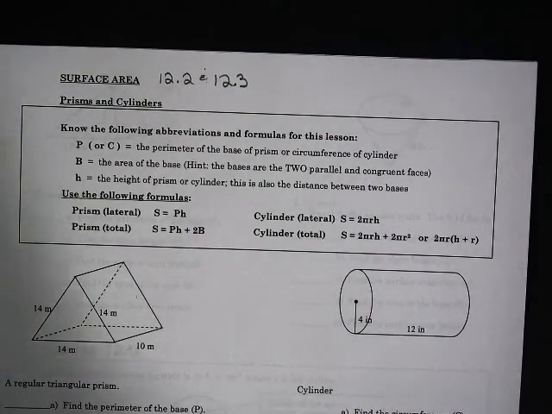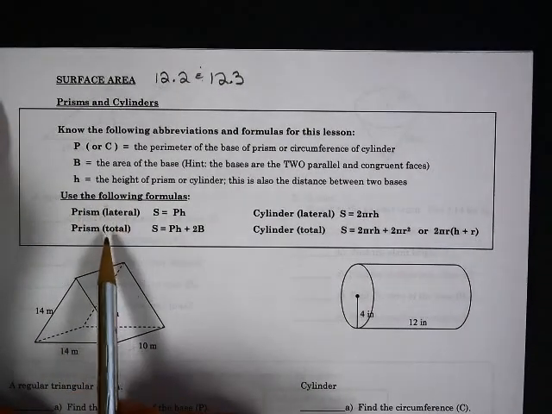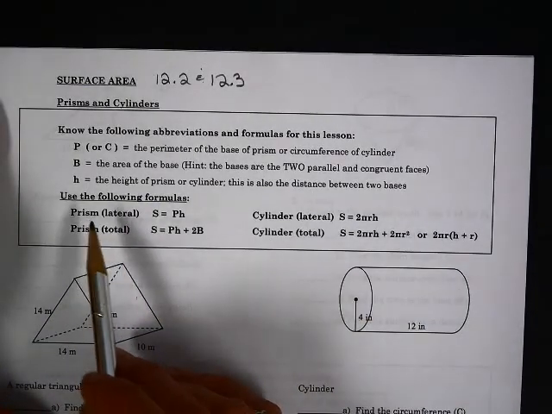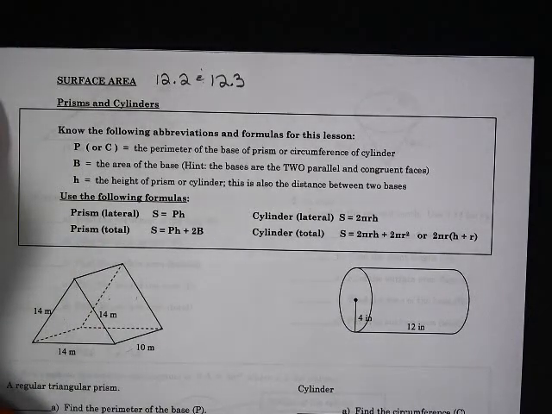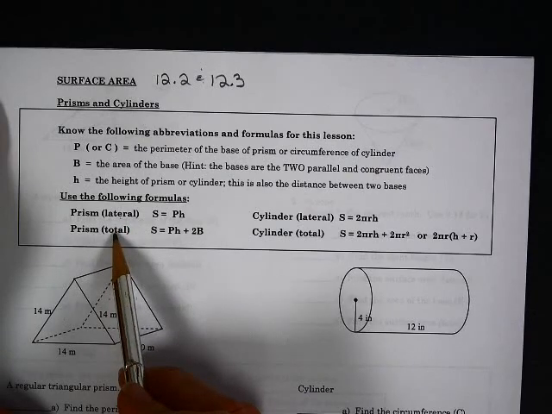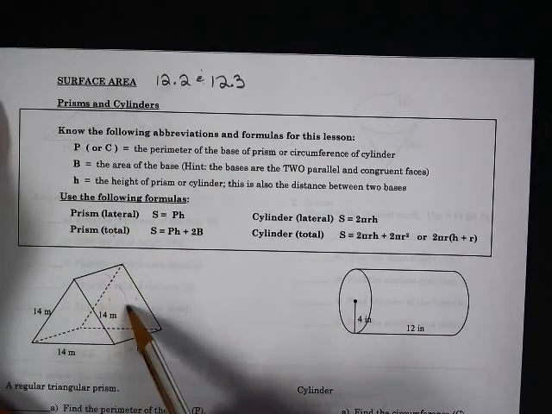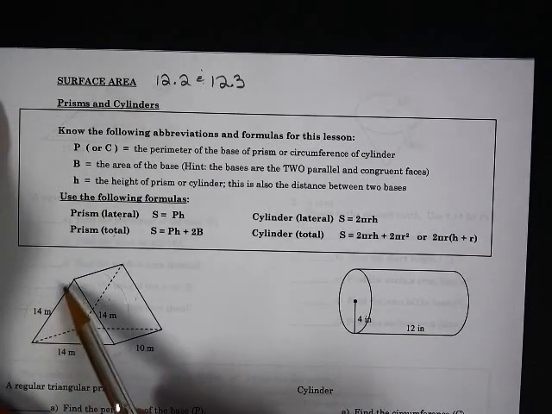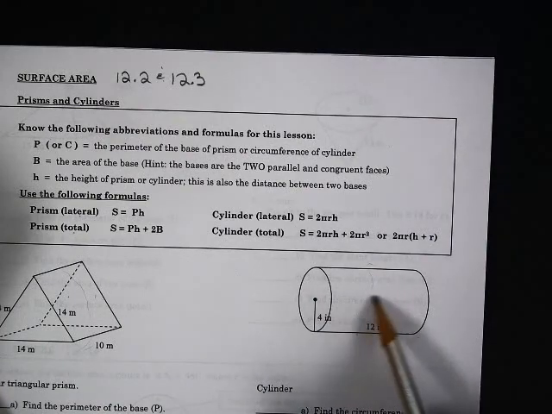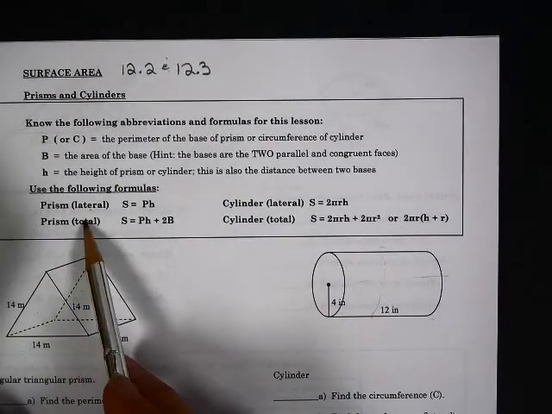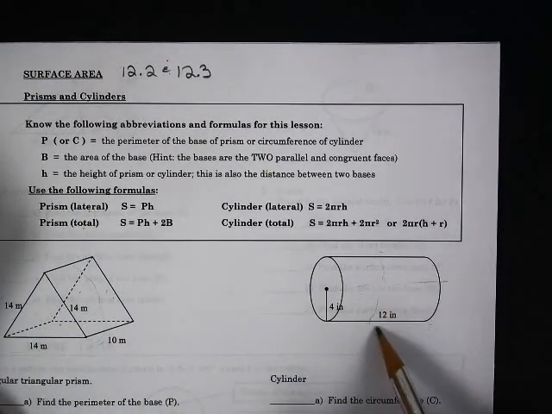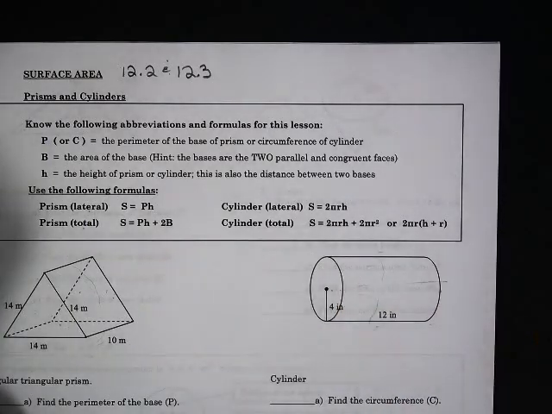Okay. In here, I've got the formulas for a prism and a cylinder, and we've already gone over what a prism and a cylinder are. Now, there's two things to look for: lateral surface area and total surface area. Lateral has to do with the part that goes around. It's between the two bases, and in the cylinder, this is the lateral right here. If we look for total, then it's the lateral plus the bases. And in this case, it would be the lateral plus the two bases, the two circular bases.